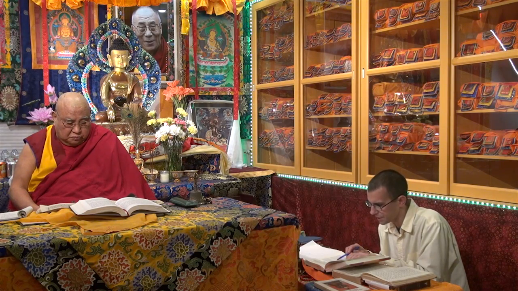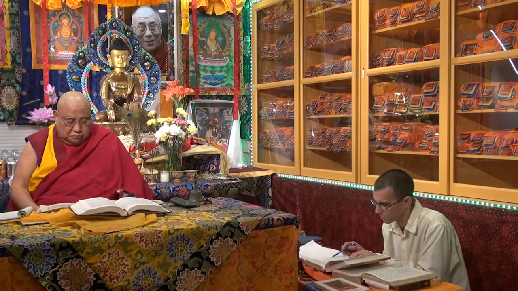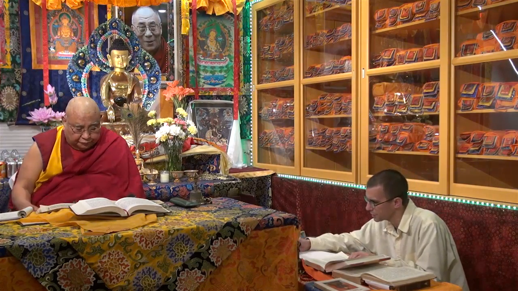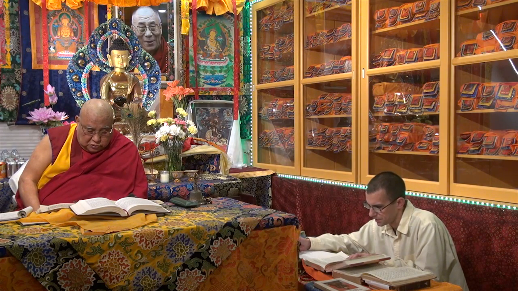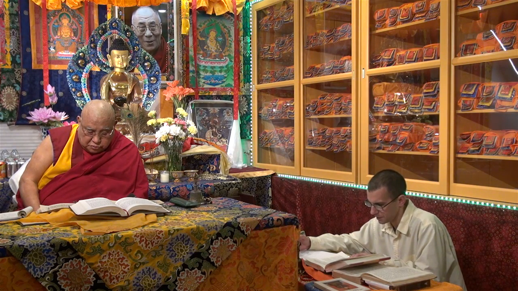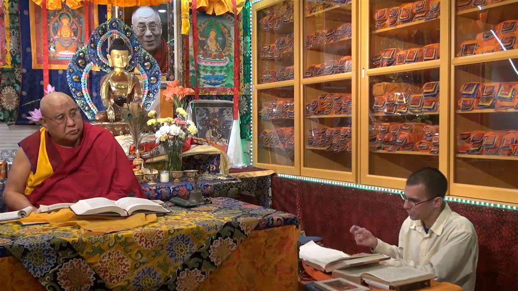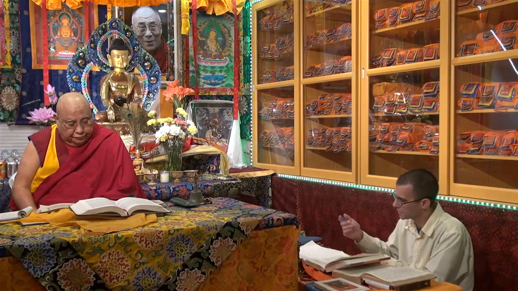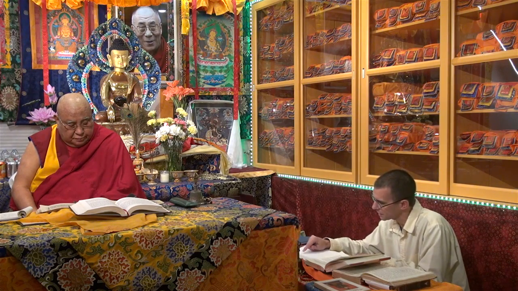If you do not cultivate a genuine sense of disenchantment with cyclic existence, the nature of which is the appropriated aggregates, you will have no chance to develop a genuine mind intent on liberation. If you do not develop this disenchantment and a desire to definitely emerge, a renunciation, then you won't be able to develop this mind that is intent on becoming liberated.